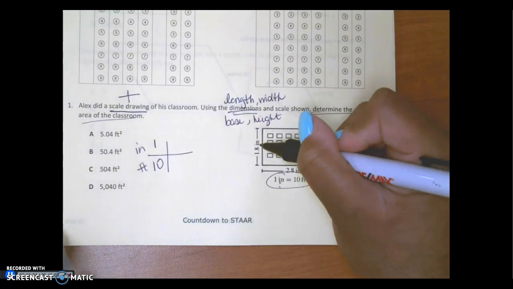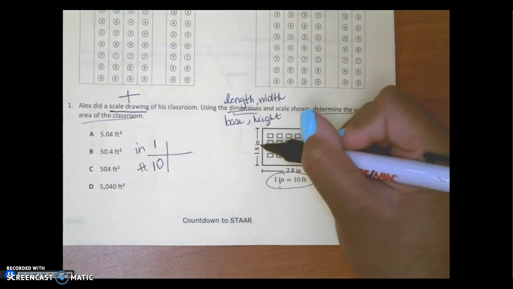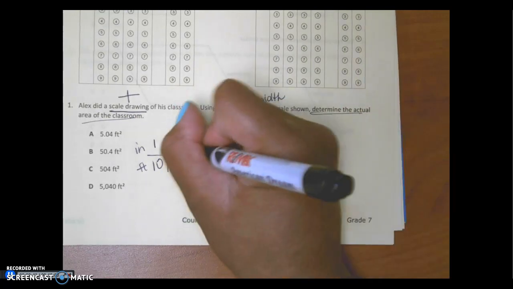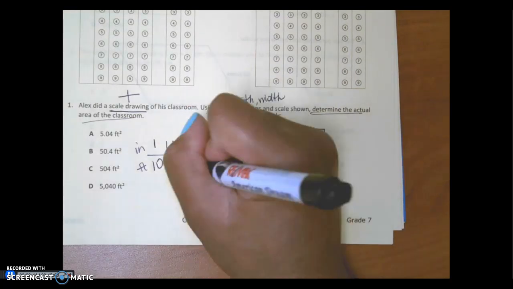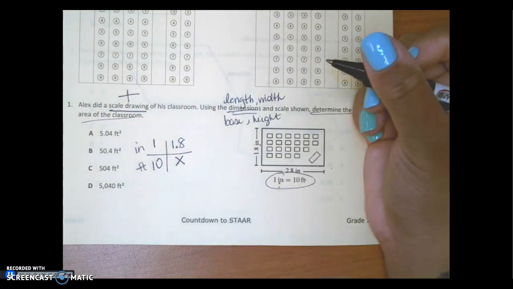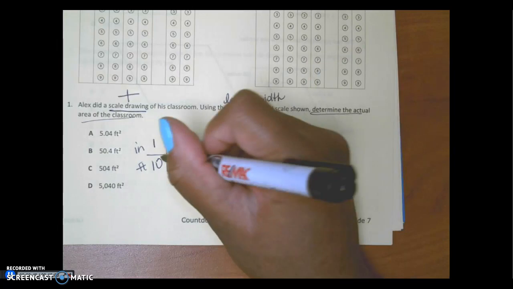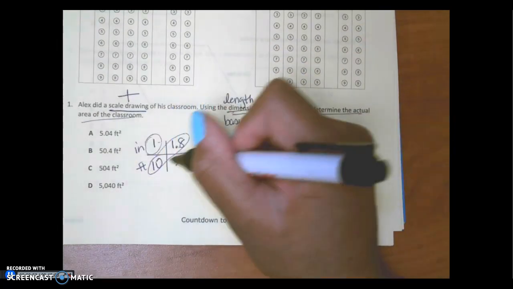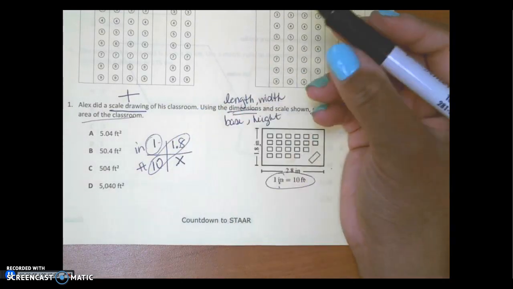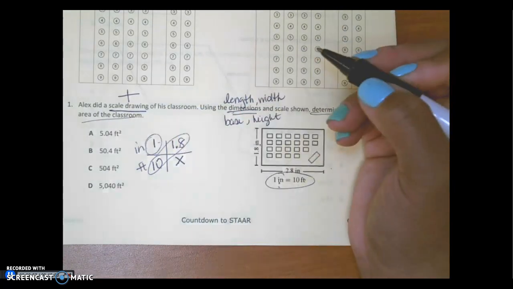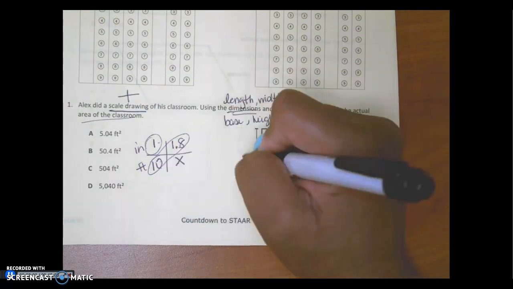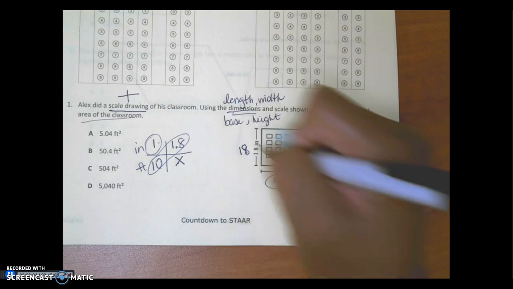And what am I trying to find? How many feet are here? So what do I put up here? 1.8. And what do I put down here? X. How do I solve? Cross multiply 10 and then divide by 1. I don't really need to divide by 1, but yes, cross multiply and divide. What's 10 times 1.8? 18. I just moved my decimal to the right 1 time because there's 1 zero here. This is 18 feet.